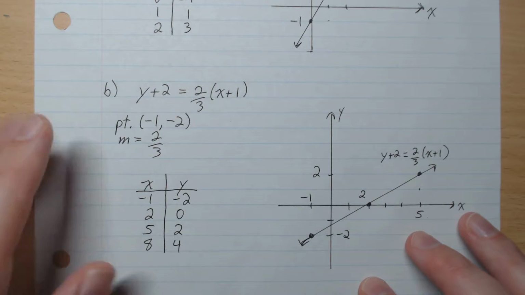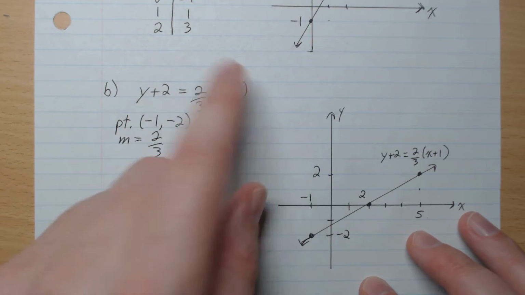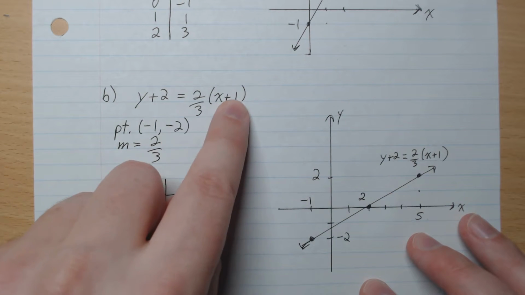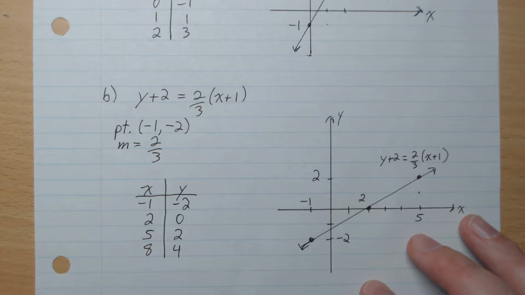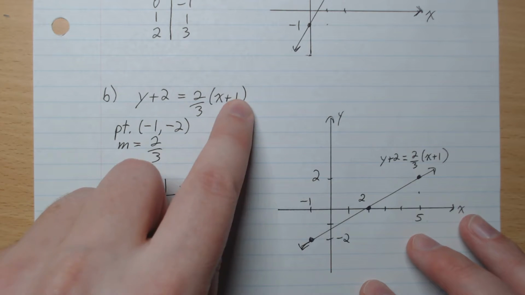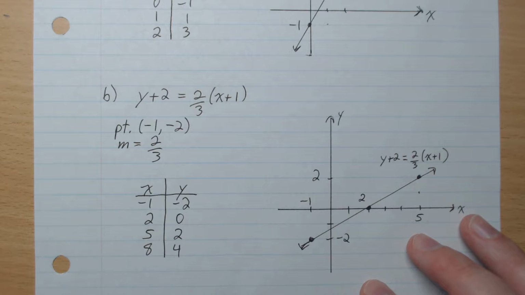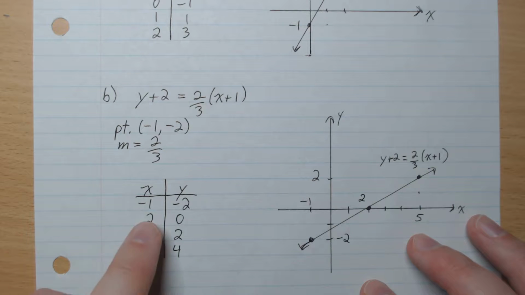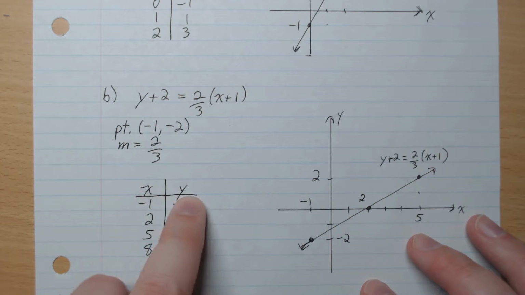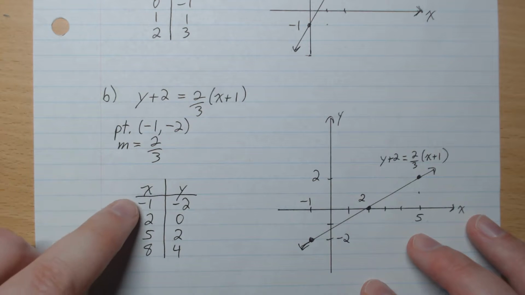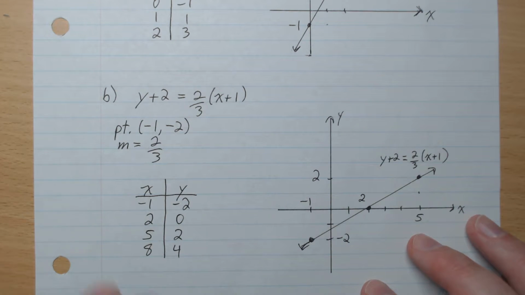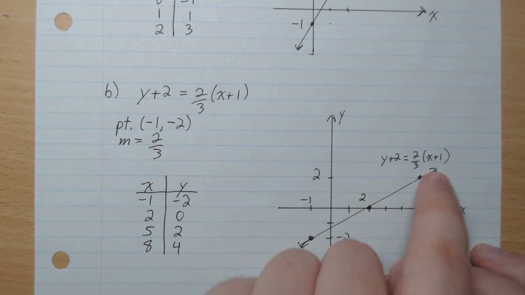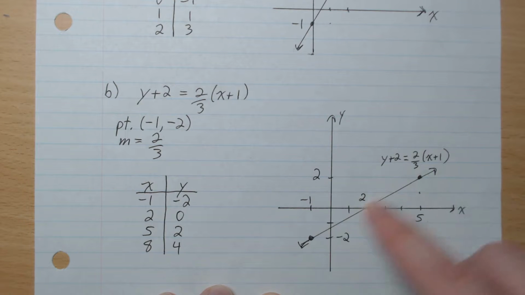Okay, B. Here's our function given in equation form, y plus 2 equals 2 over 3 times x plus 1. As we've seen in our linear function forms, it passes through the point negative 1, negative 2, and the slope here is 2 over 3. So we're going to start at that point, negative 1, negative 2. This is going to be our beginning point. We go up by 3 for x and up by 2 for y, and repeat. Then we take these points, plot them on our graph, and graph the function as such.